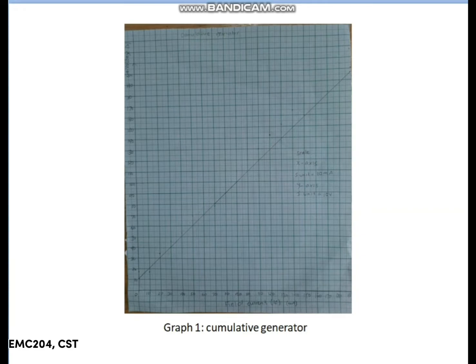So this is the graph of our cumulative generator, which is drawn from the data that we have recorded. The x-axis is field current and the y-axis is the field voltage. Here, as the field current increases, the field voltage also increases.